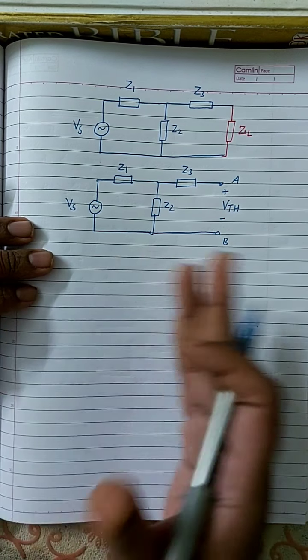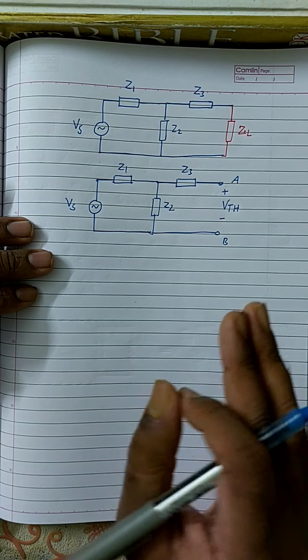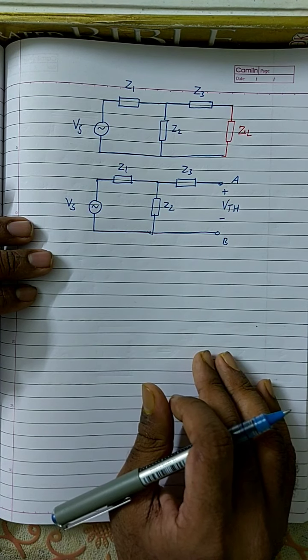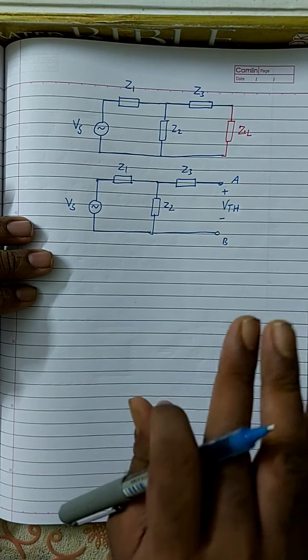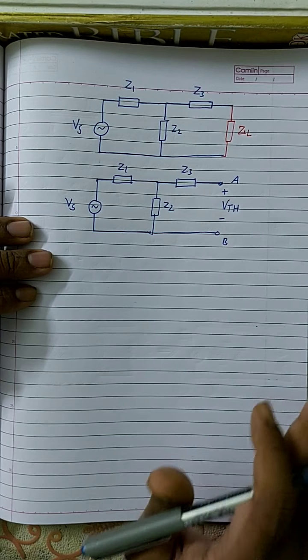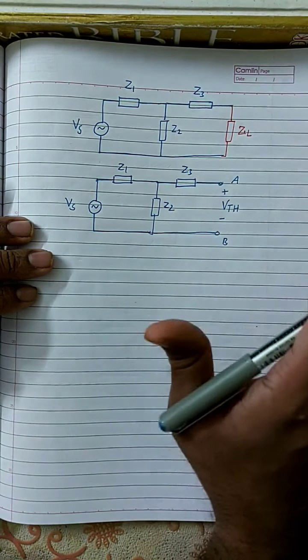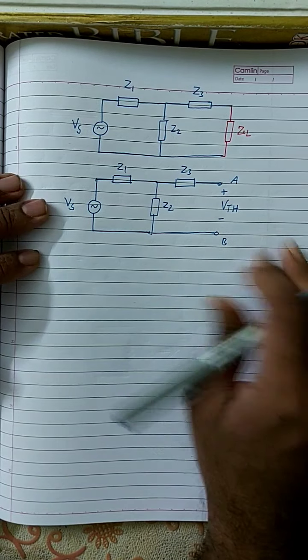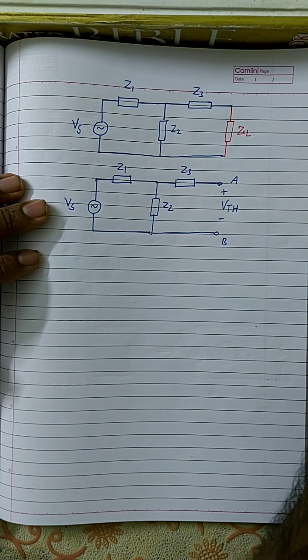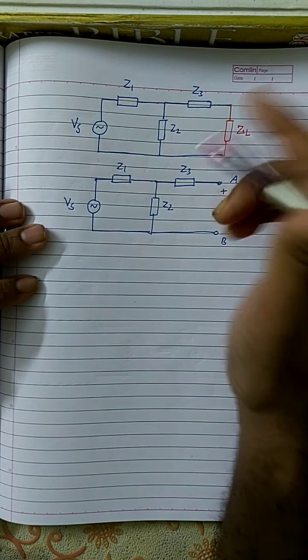So one thing you need to understand is I'm going to explain to you how to write the equation, and you are going to apply nothing but mesh analysis. Very easy. I'm going to explain to you how to write the equation for VTH purely by common sense, in a very simple manner, by simply applying mesh analysis.